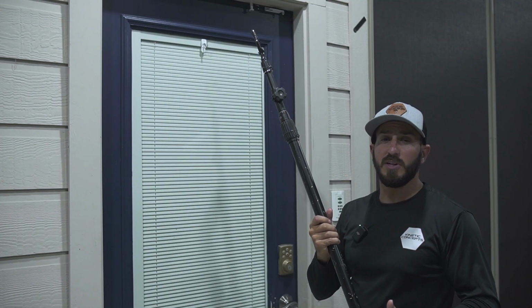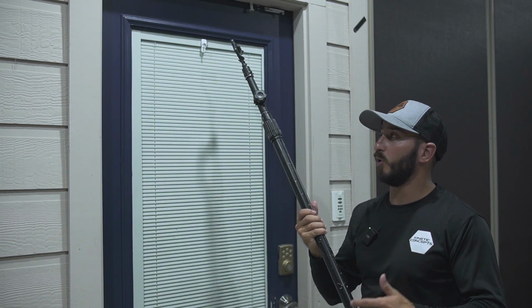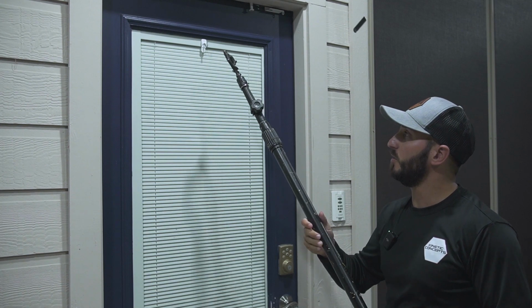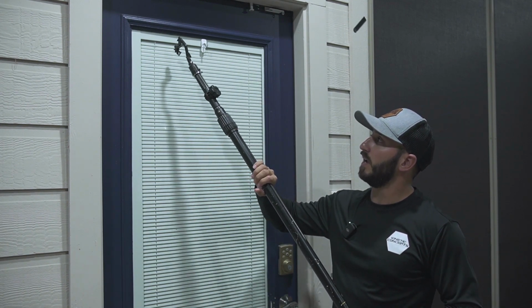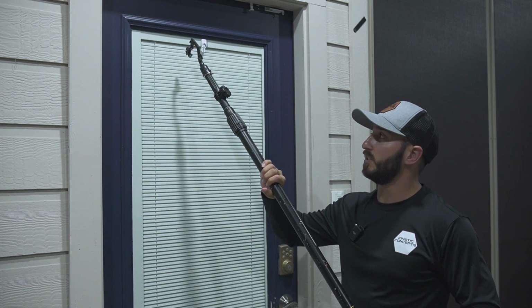To do this properly, you're going to need a tool with some standoff. Traditionally, fire poles have been used and they work pretty well. The very first thing you're going to do is make a hole in the glass towards the top of the blinds. This may take you 1 or 2 hits to do that.